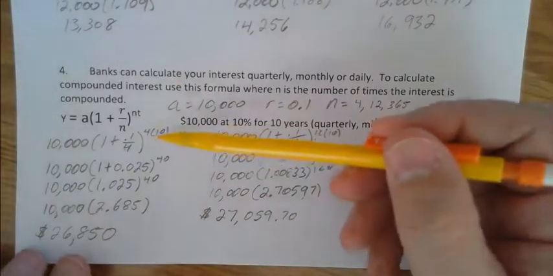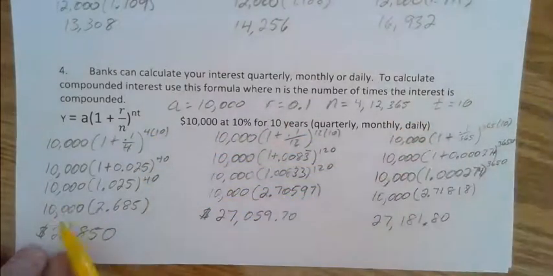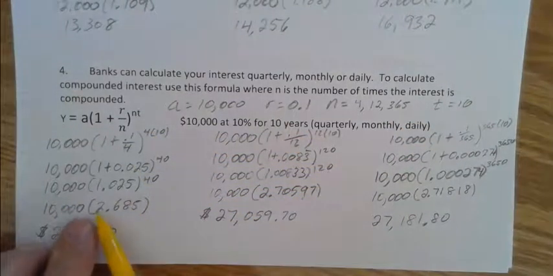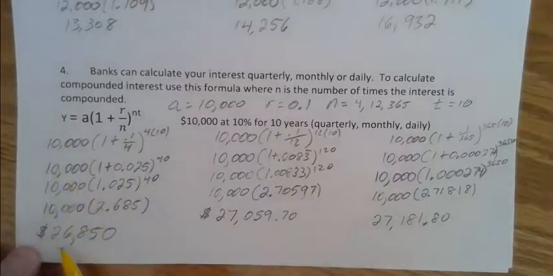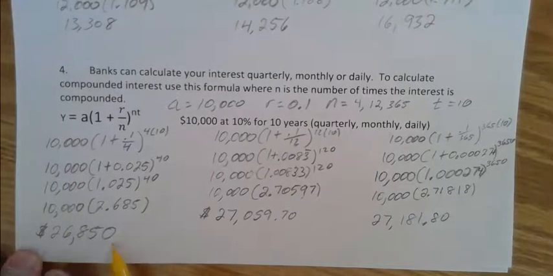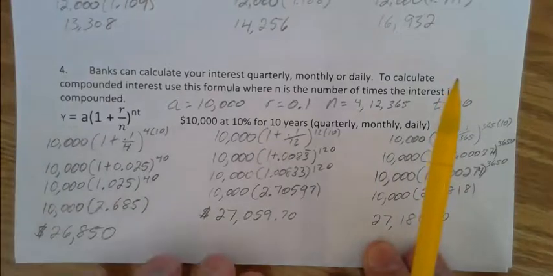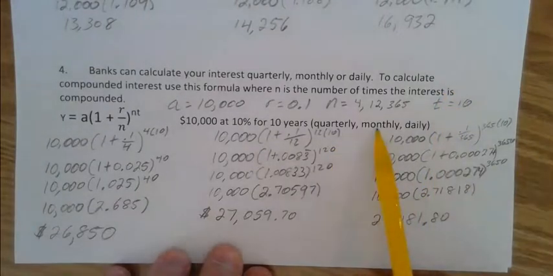So over 10 years, you're going to get about 2.6 times, or 2.685 here. So your $10,000 will become $26,850. Okay? Well, now let's take a look here if we do it monthly.